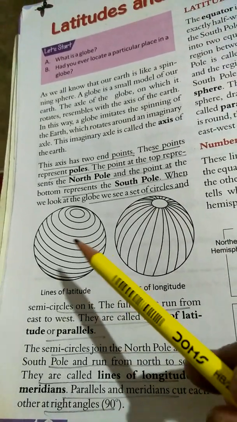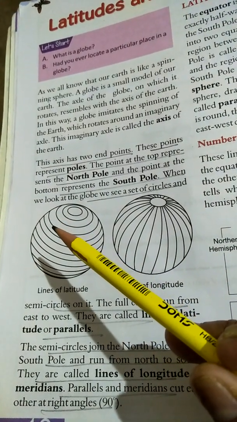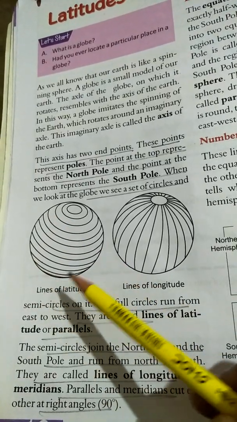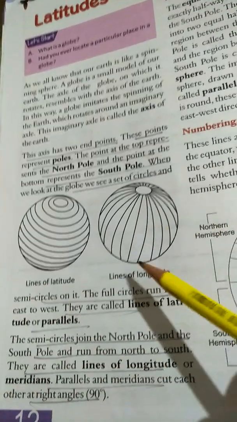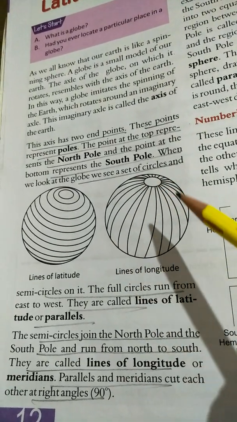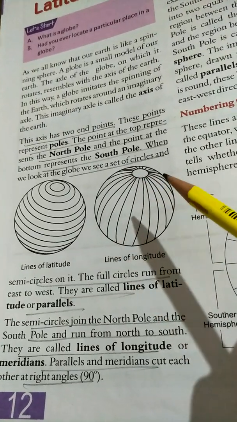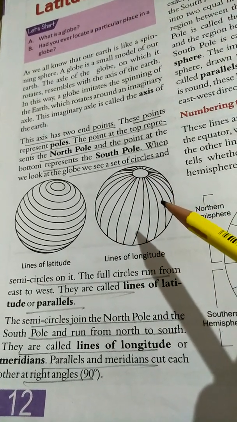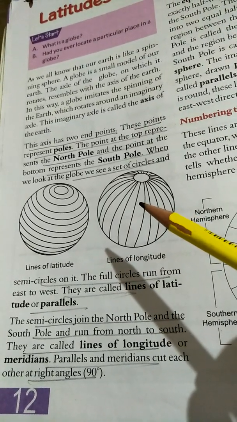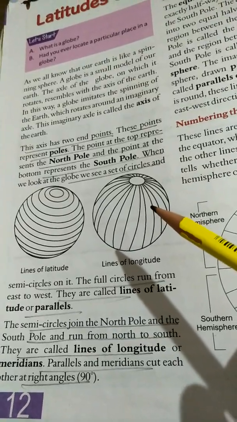The full circles run from east to west, and they are called the lines of latitude. And the semicircles that join the North Pole and the South Pole and run from north to south are called the lines of longitude or the meridians. And parallels and meridians cut each other at 90 degrees.